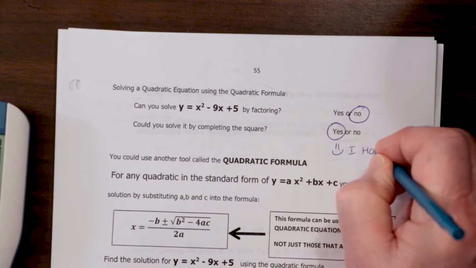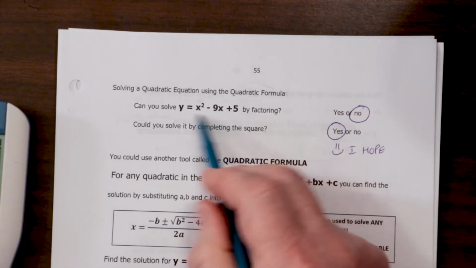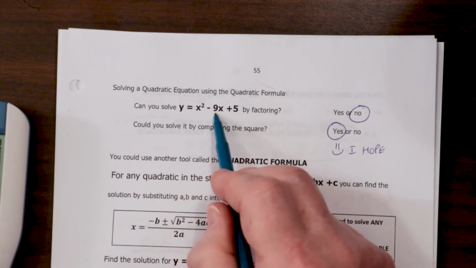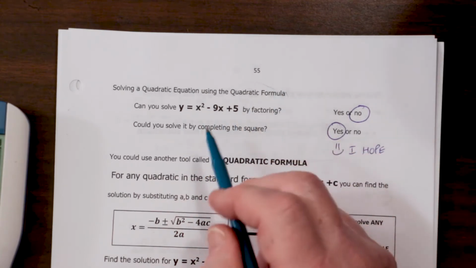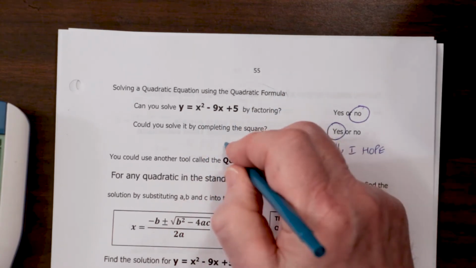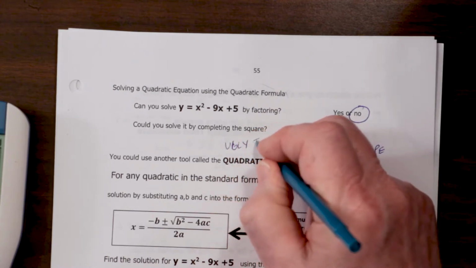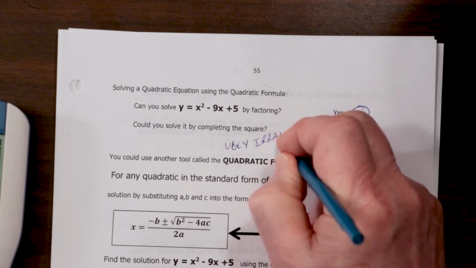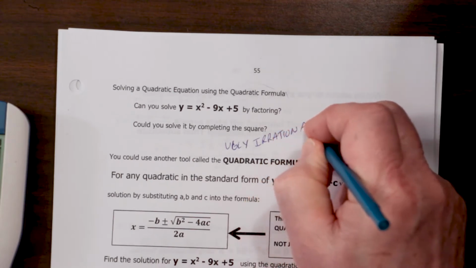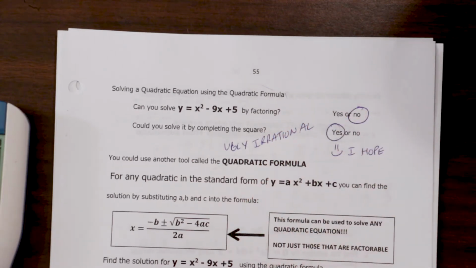Okay, if we did that, once again, you'd move the 5 to the other side, half of the 9, square it, and it would come out and it would be an ugly number. We're going to find out that that's going to be an irrational number. And we're going to study that a little bit more when we get into that next unit, okay? But for now, that's all we need to think about.